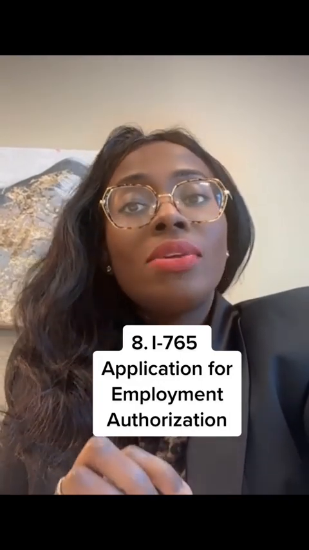Number 8, a form that you are allowed to file directly online on the USCIS website, is the I-765, which is the application for employment authorization. If you're trying to get a work permit, you can file this application online. You do not need to submit a paper filing for this.